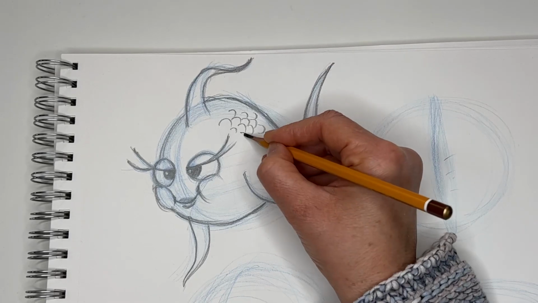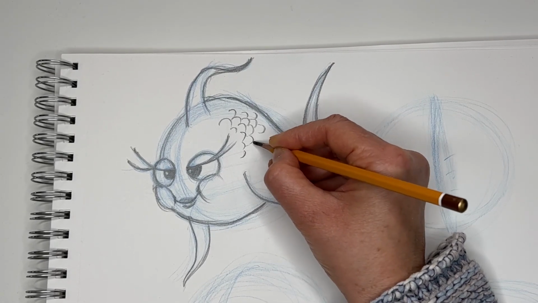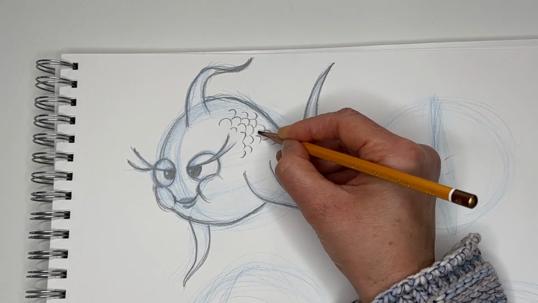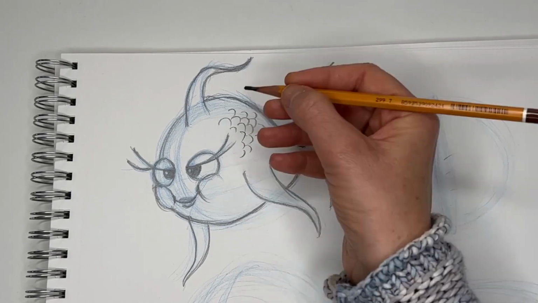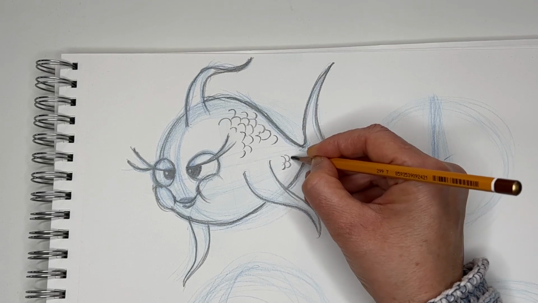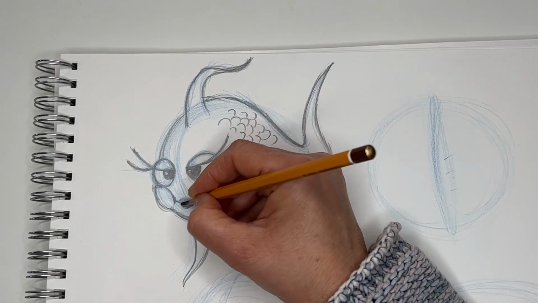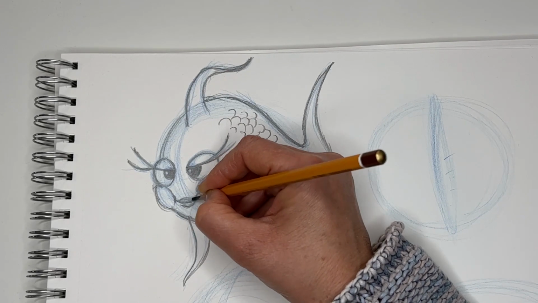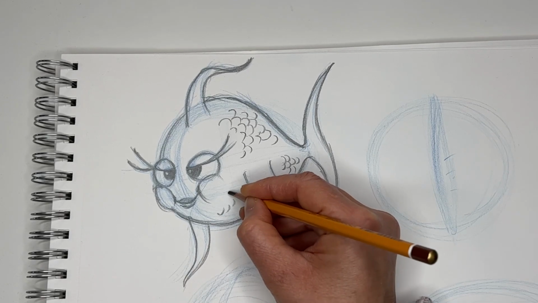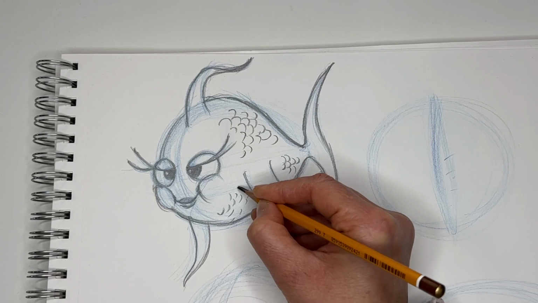We don't have to do that all over her body. We can do that just a little bit in some places, and that will signify what kind of texture this fish has. Just a few lines here and there are actually enough to give our viewers a sense of texture for this character. And we can draw something like that here, maybe smaller fins underneath her body.